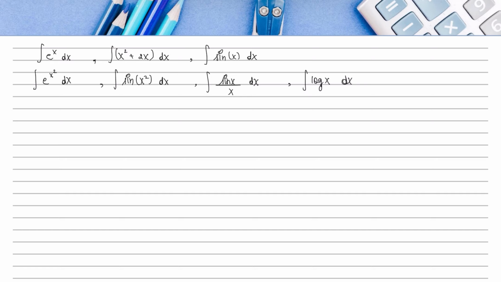Finding an exact integral in these cases is extremely difficult or impossible using traditional analytical methods. This is where numerical integration steps in to offer a practical solution.